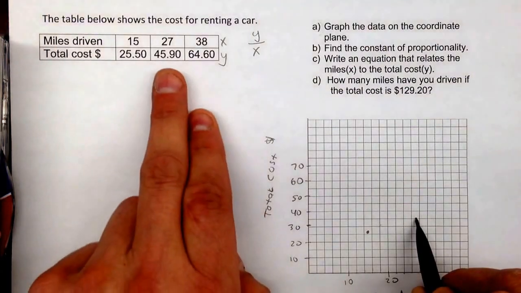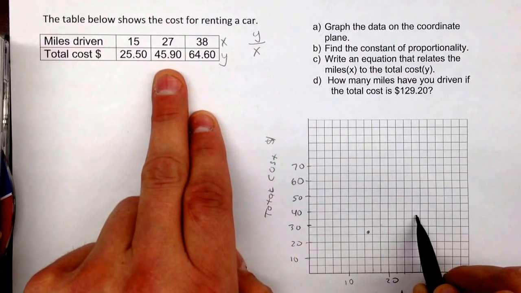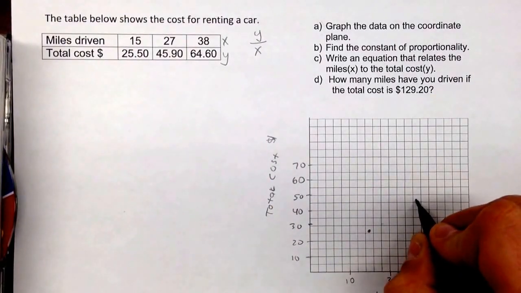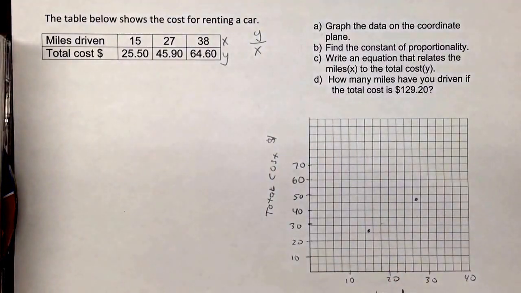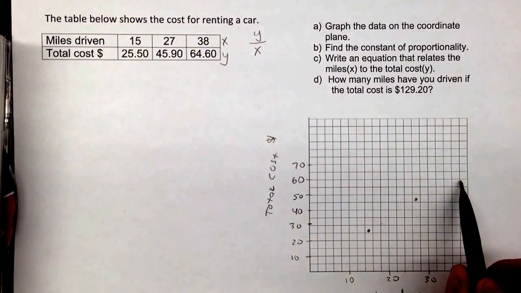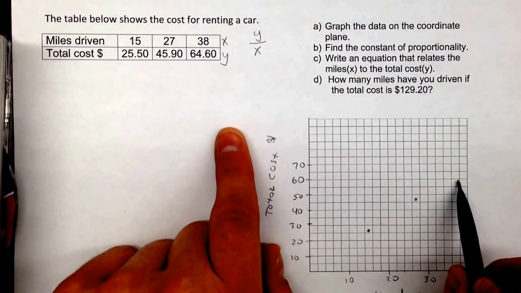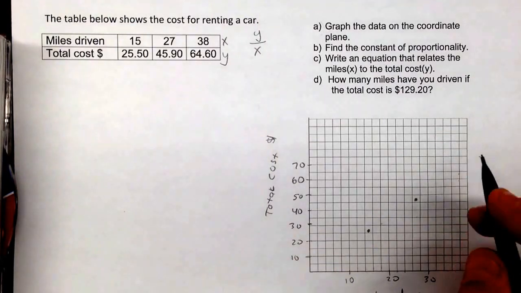And the amount 45.90 is right past 45, about there, roughly. And the last one's 38, which would be 32, 34, 36, 38. So that's the second line from the end. And 64.60 is just under 65, so about there.